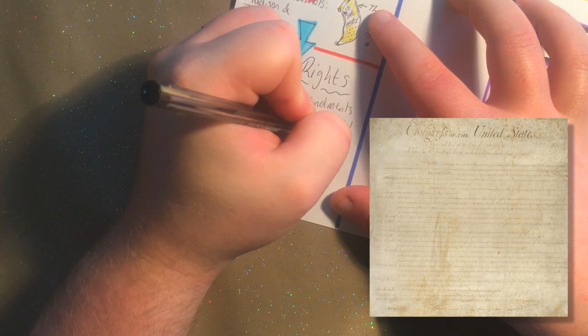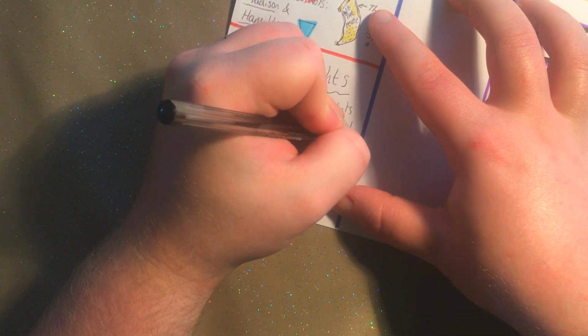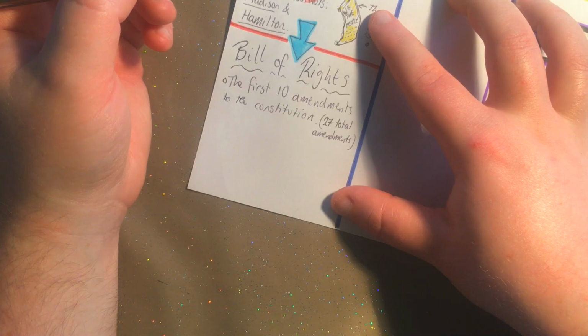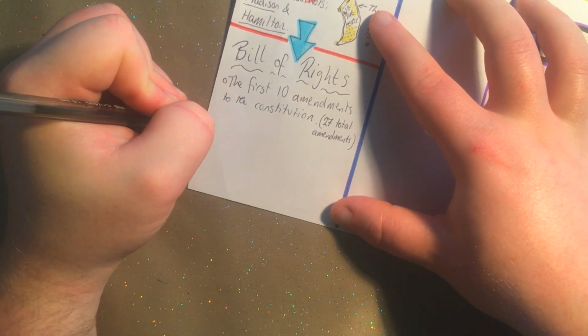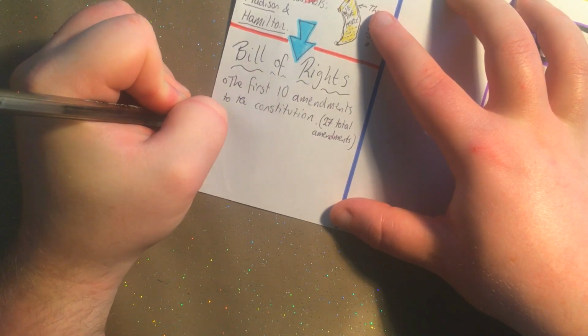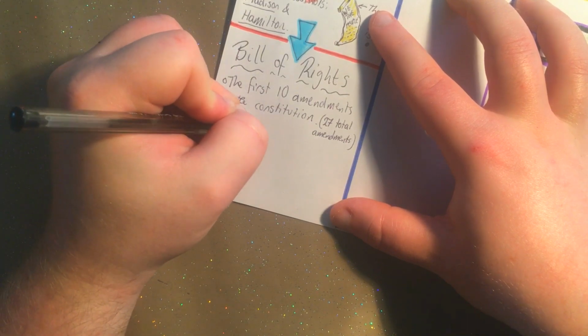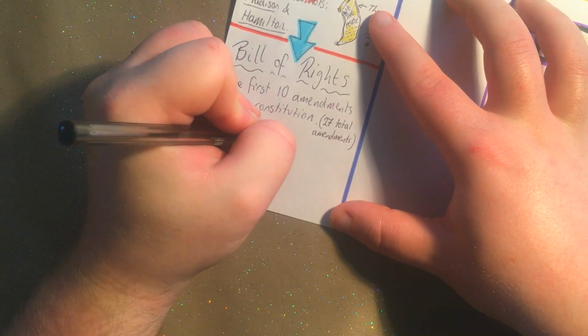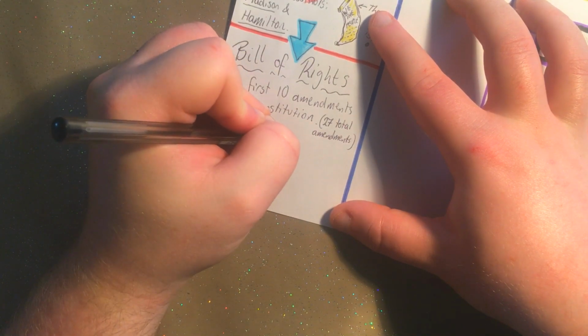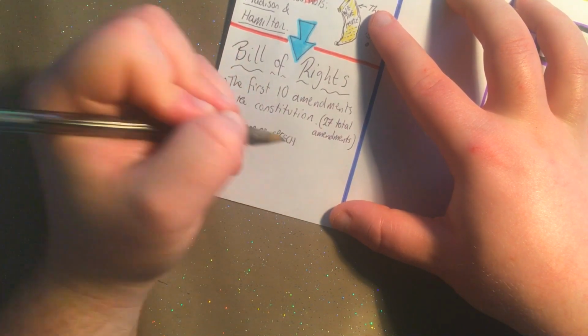So just to focus on a couple of these amendments. The first one is the freedom of speech, the freedom of the press, the freedom of religion, freedom of petition, of protest. It includes all of those things to give people the freedom to voice their opinions and to voice if they disagree with those who are making the decisions for them.